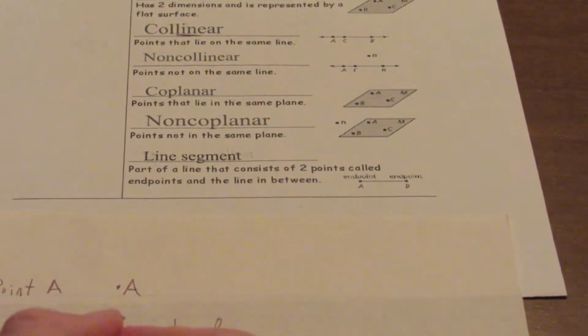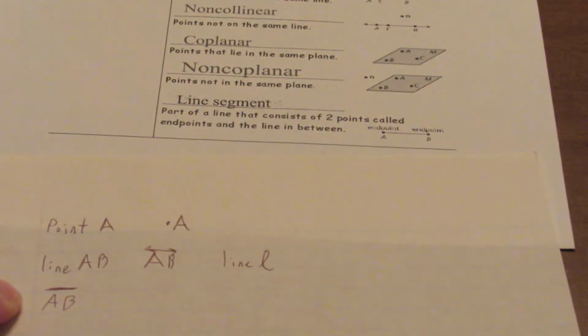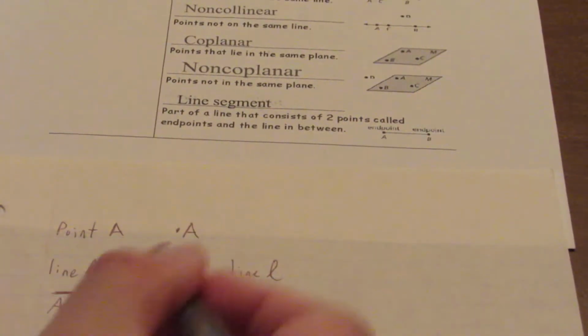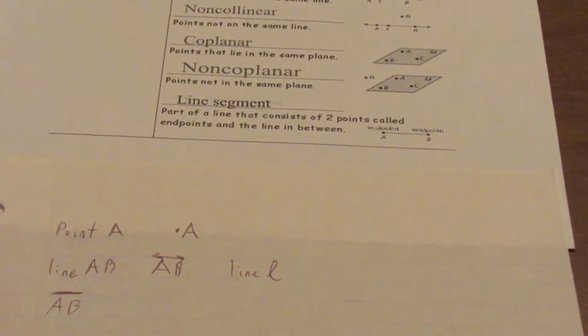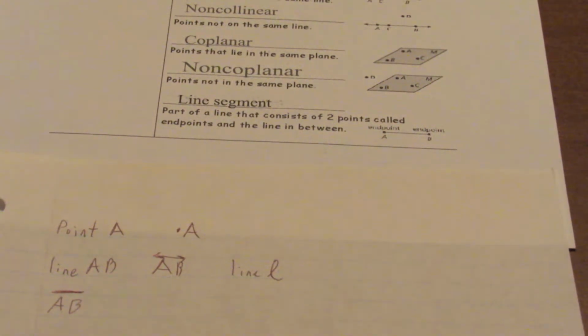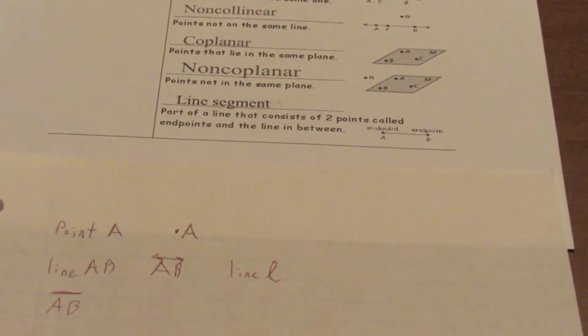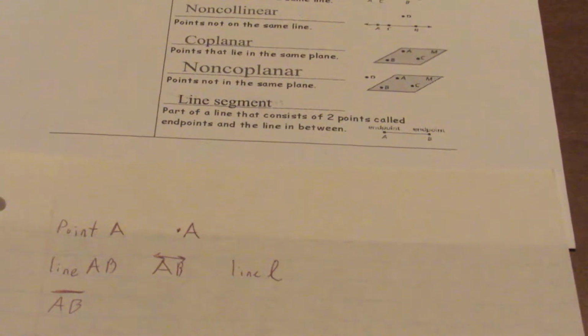Okay, so the line, oops, can't see that. Right? AB with a bar over it, that is our line segment. If I have the arrows, it's a line. If it doesn't have arrows, it's a line segment, and that means it ends. When I'm naming a line segment, I have to use the endpoints.